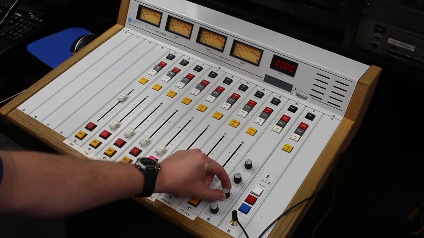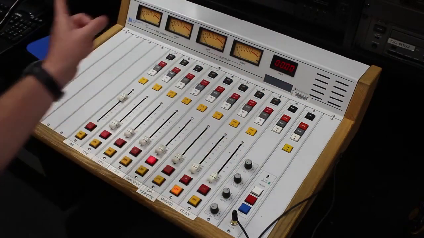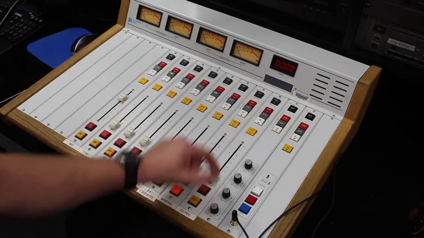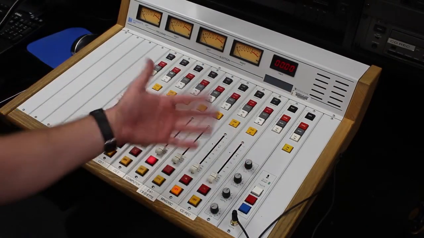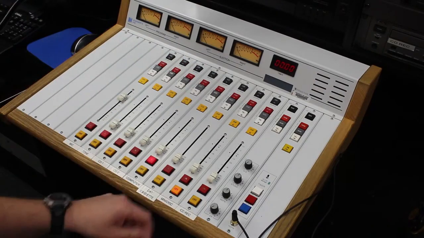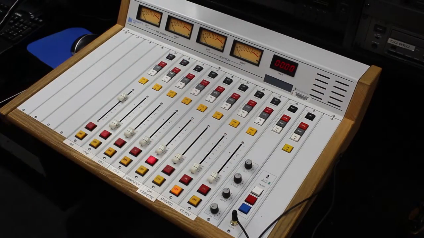Okay, the other section of this over here just controls the volume level. So this is the volume for your headphones, and this is the volume for the speakers. We don't have a set of control room speakers, and we don't really use the queue because we hardly use CDs or records anymore, so we leave that off.